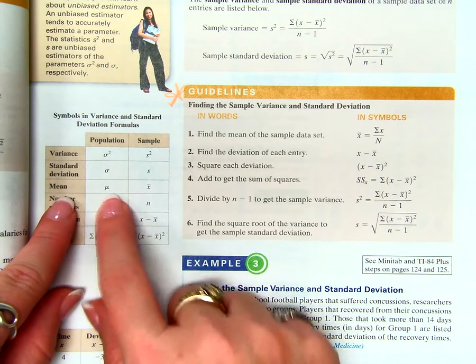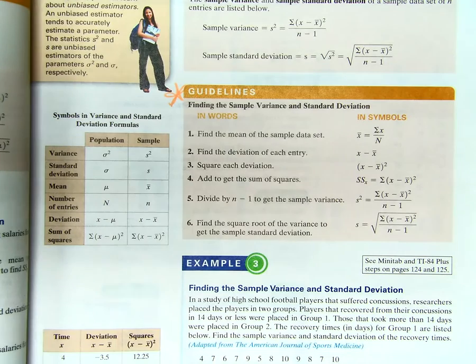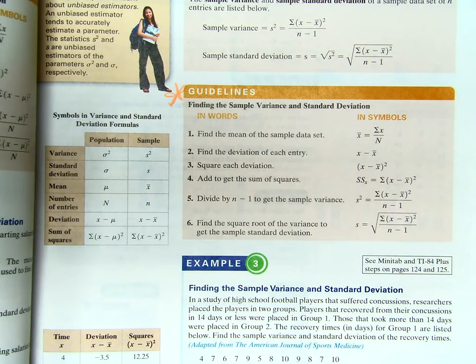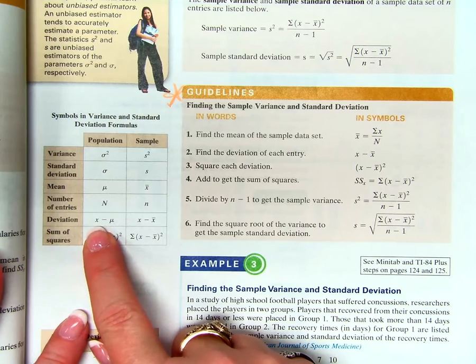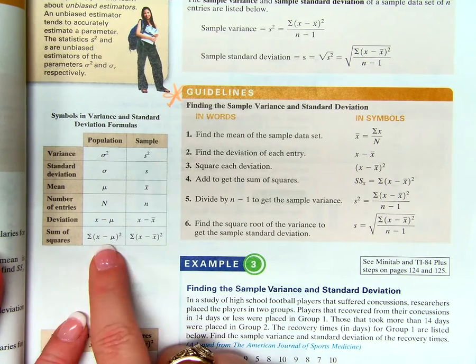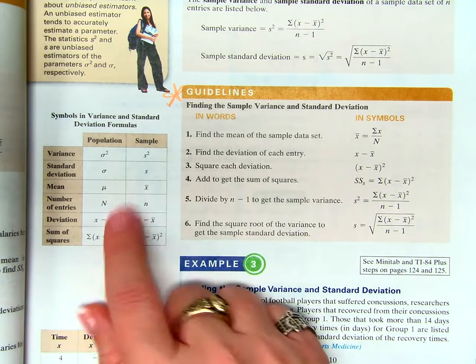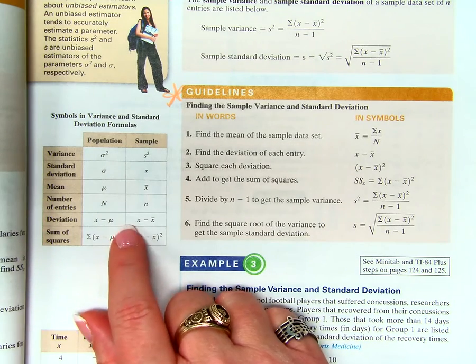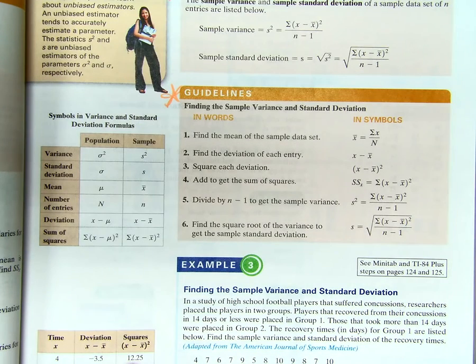The mean is mu, or x bar. The number of entries is a capital N or a lowercase n. The deviation is each individual data point, the x minus the mean. And then the sum of squares is defined for each one of those as well, population and sample. I refer back to this particular chart a lot because it's kind of new, so I remember what everything stands for.